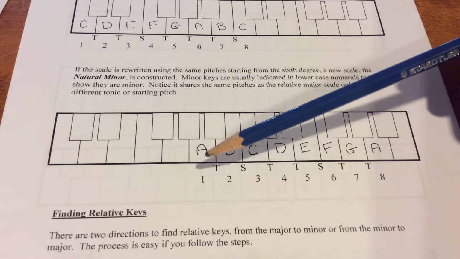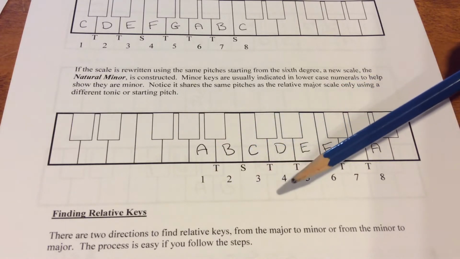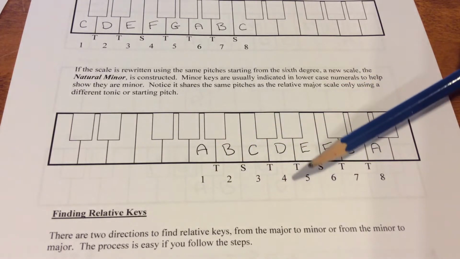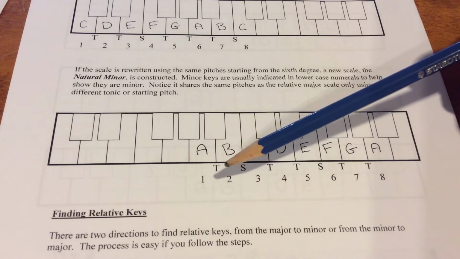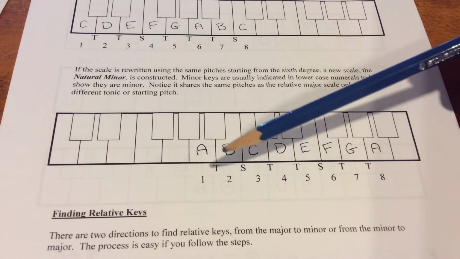So when we do that, and the numbers again correspond, so D is the 4th note of A minor, E is the 5th, etc., you'll notice that the pattern of tones and semitones is shifted, and this is because of the fact that we're using the white keys, and we still have to travel these distances.